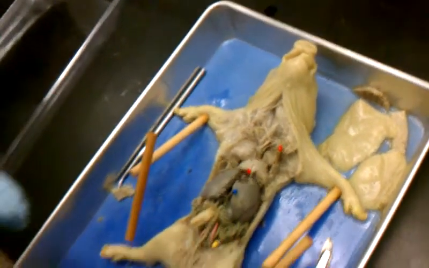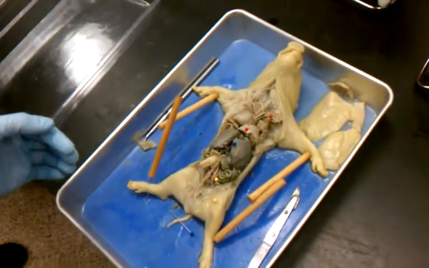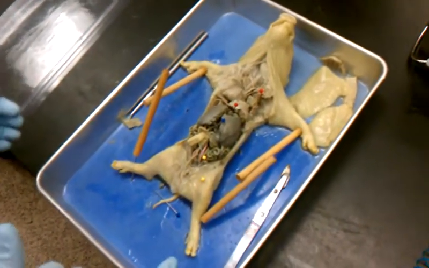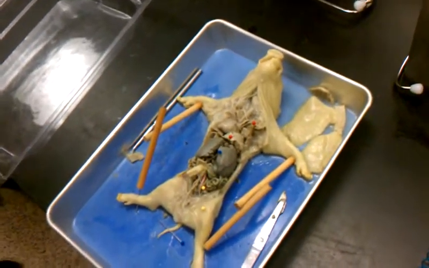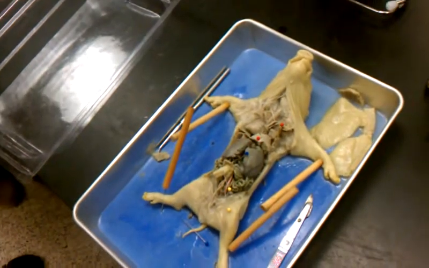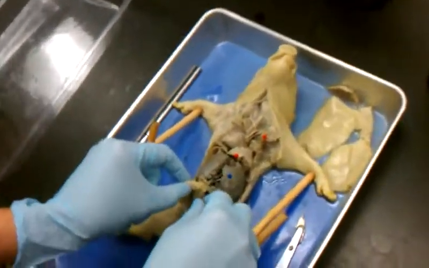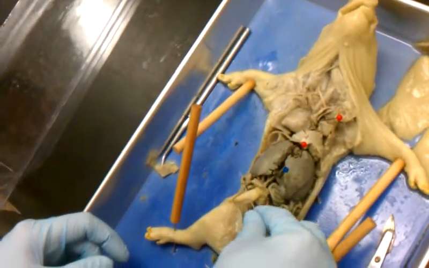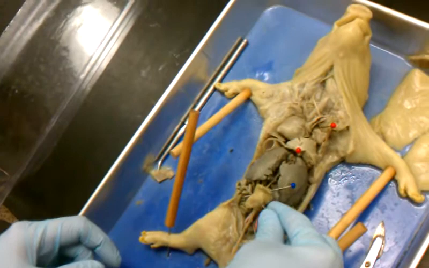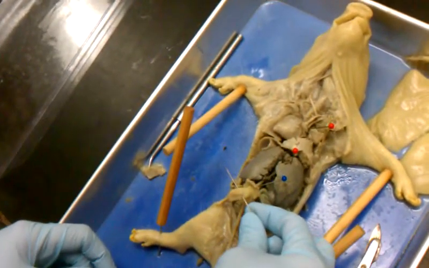And then what's the next one? Umbilical artery, umbilical vein, and umbilical cord. So the umbilical cord is where this big, massive bundle of arteries and veins come together. So this thing is the umbilical cord, kind of like a human umbilical cord. This is your umbilical cord.